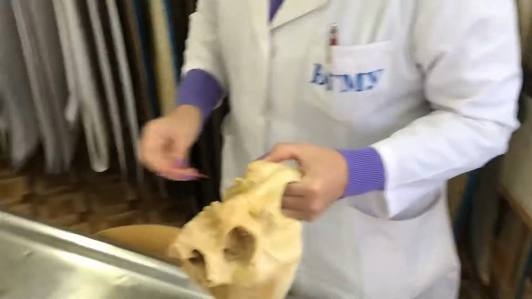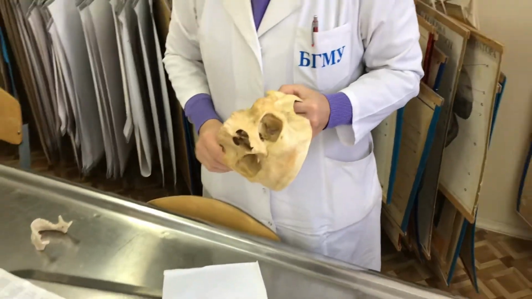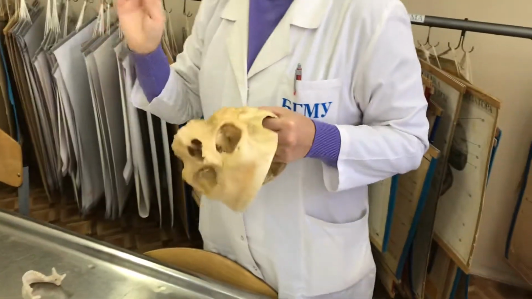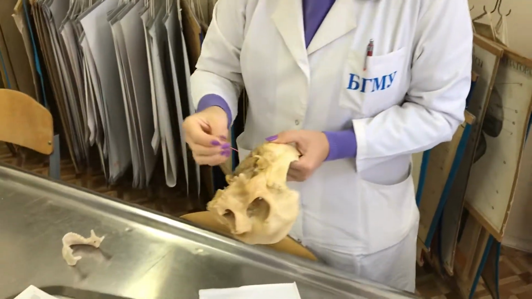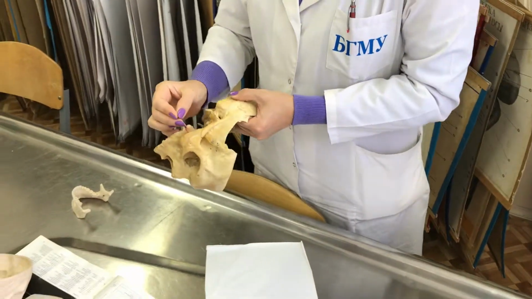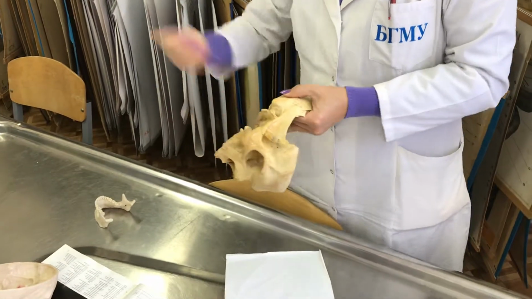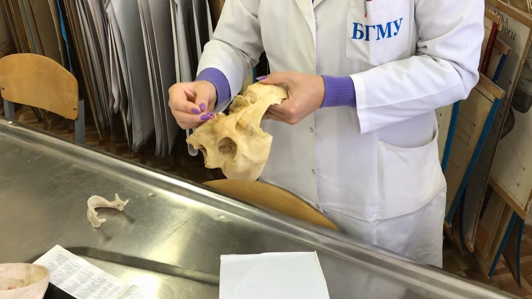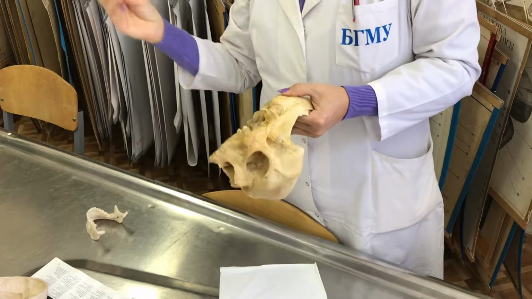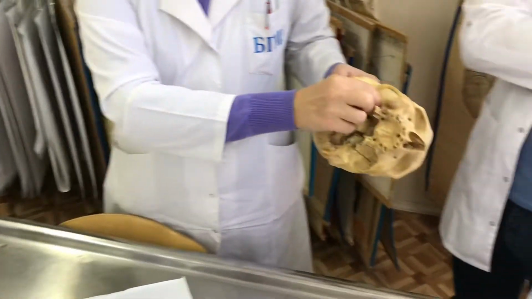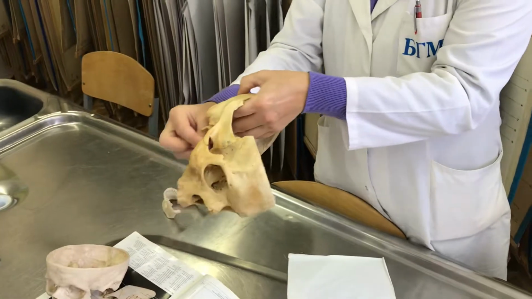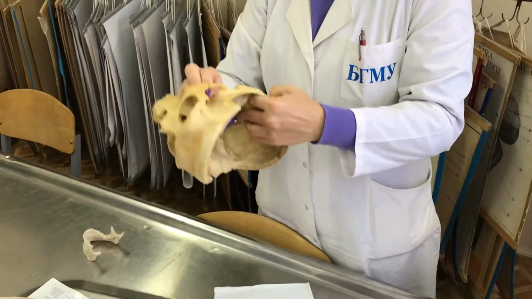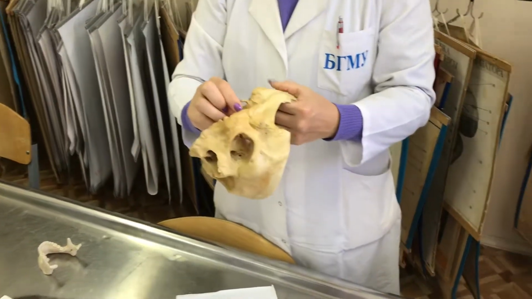Okay, let's continue. As I introduced, six openings, two fissures. First, the pterygomaxillary fissure, the entrance into the infratemporal fossa. Then the inferior orbital fissure, which again comes into the orbit.